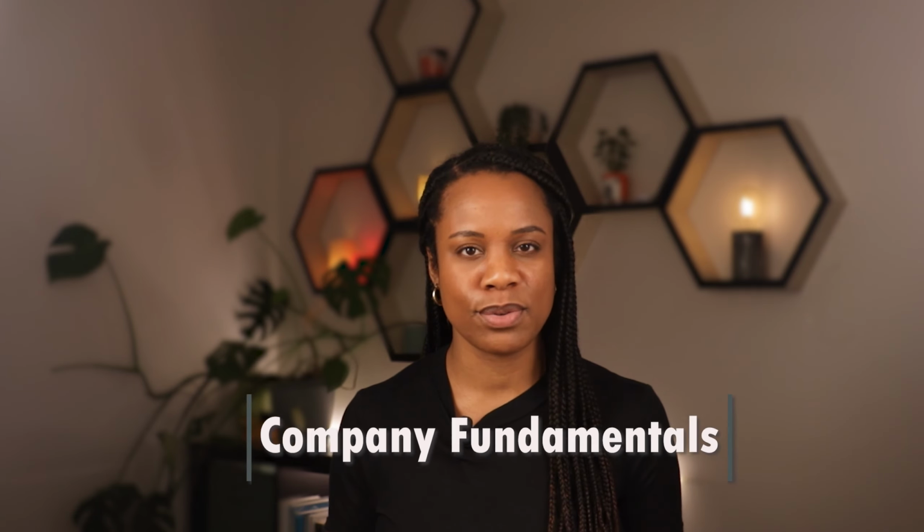Think of your Googles, your Amazons, Teslas, etc., all of which pay no dividends at the moment. Now, this might change in the future, but for now, they wouldn't be great options if you're solely an income investor. You might also see dividend yields become heavily impacted by the fundamentals of a company.